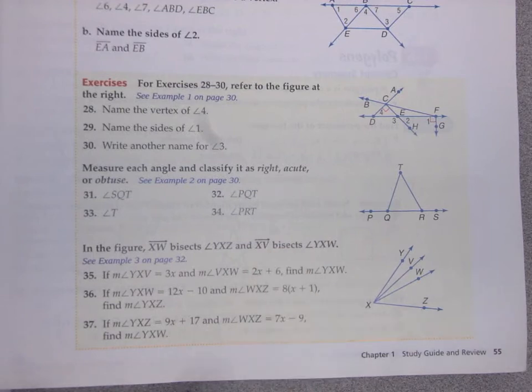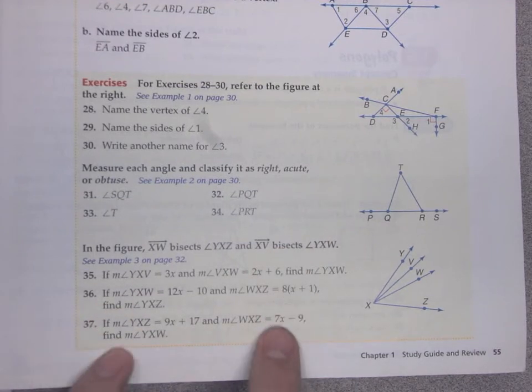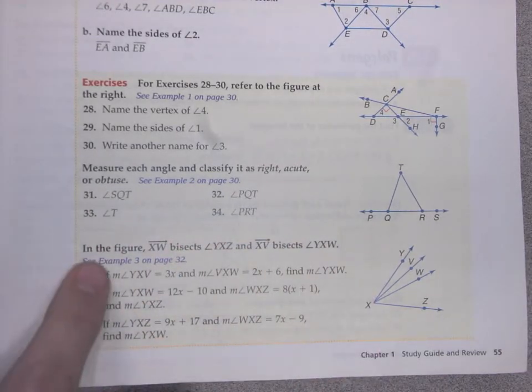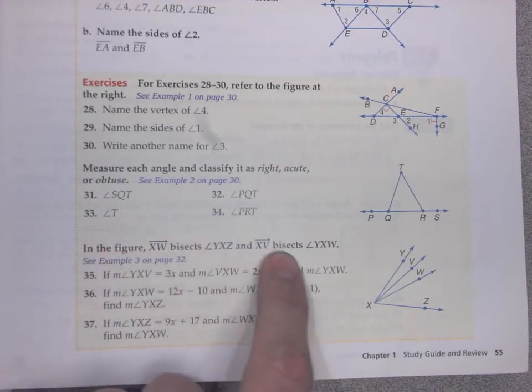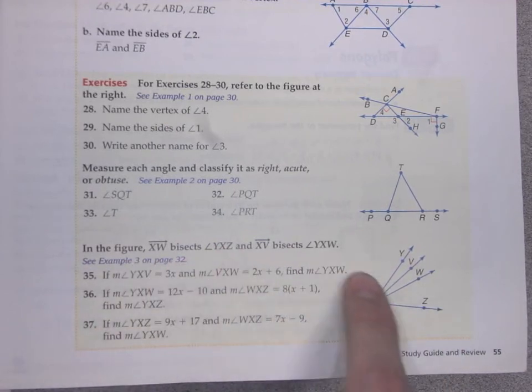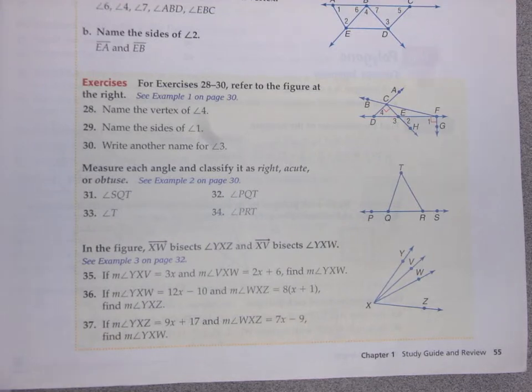All right, sometimes in math we get so used to just jumping into the problem that we don't bother to read the directions, but in geometry there's going to be a lot of information packed into the directions and the diagram. If you're not paying attention to those, you're going to miss a whole lot of information. All right, let's look at what the problem says now in 35.